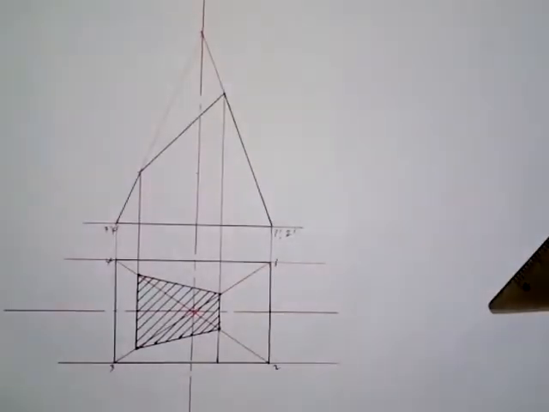So this is the complete plan that we're asked to produce. We have answered that question, and we have answered question A and question B. We're asked to draw the front elevation in question A. Question B says we should draw the complete plan. We have done that. Question C says that we should draw the true shape of the cut surface.